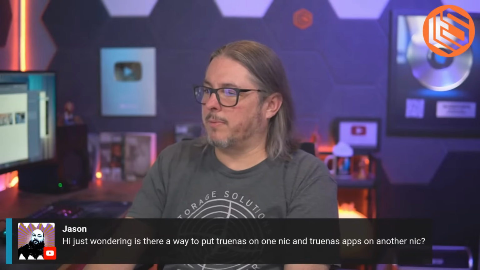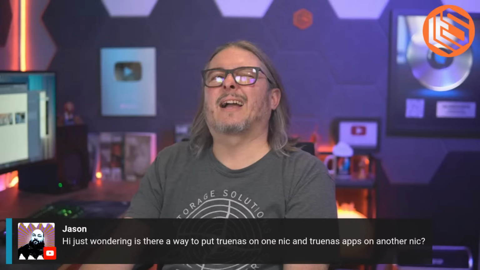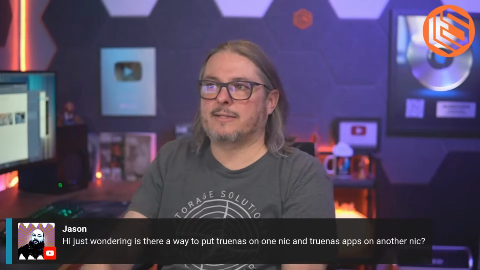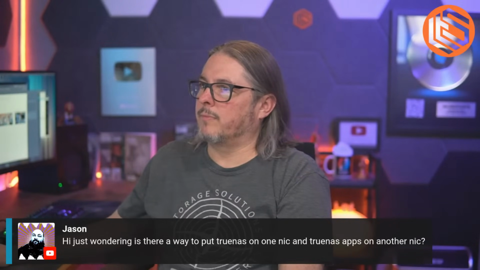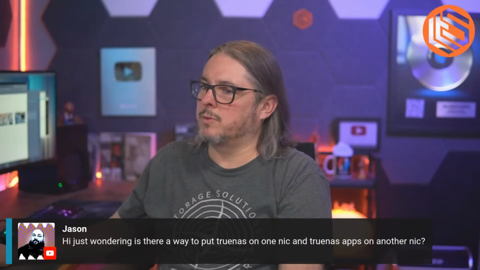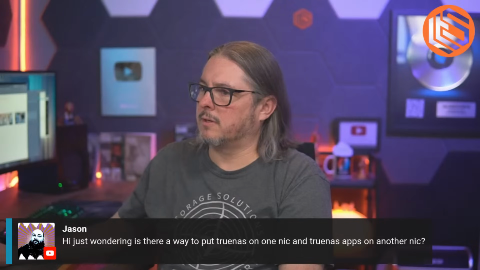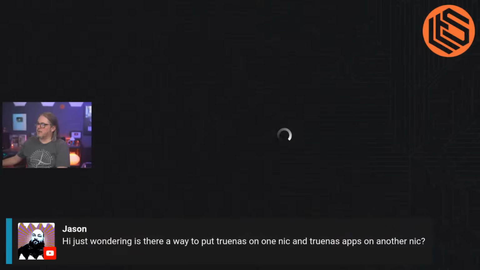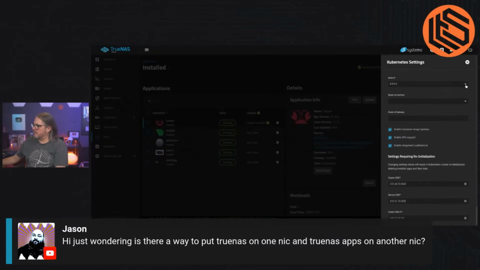Hi, just wondering if there's a way to put TrueNAS on one NIC and TrueNAS apps on another NIC. Kind of. TrueNAS itself binds to all the network cards, but in the TrueNAS setup, you choose the interface for the apps, which should be in settings, advanced settings.